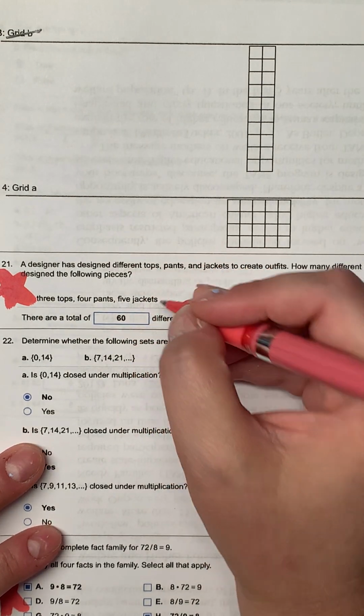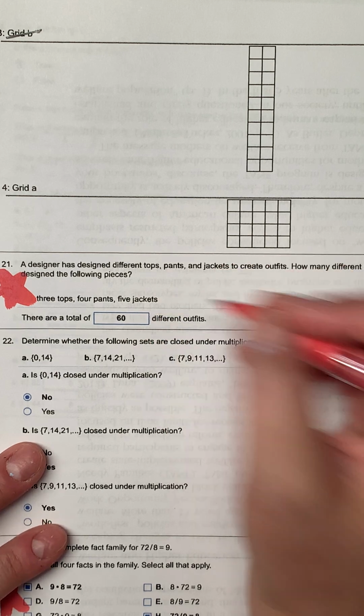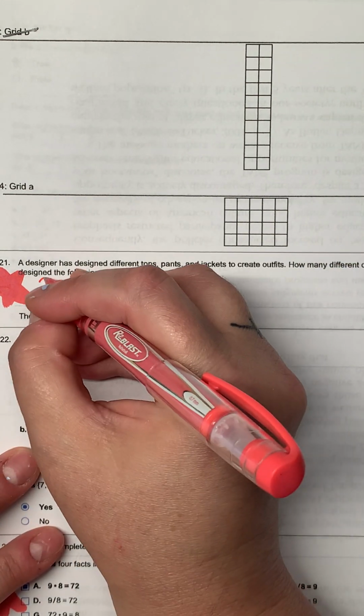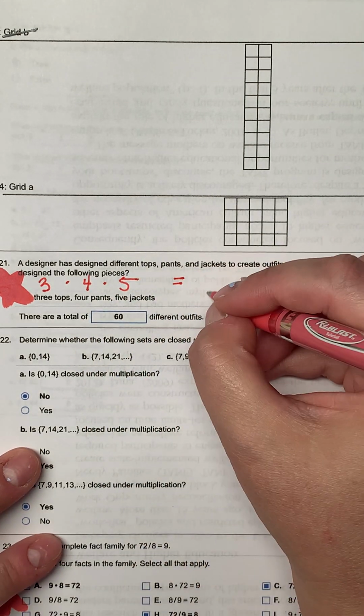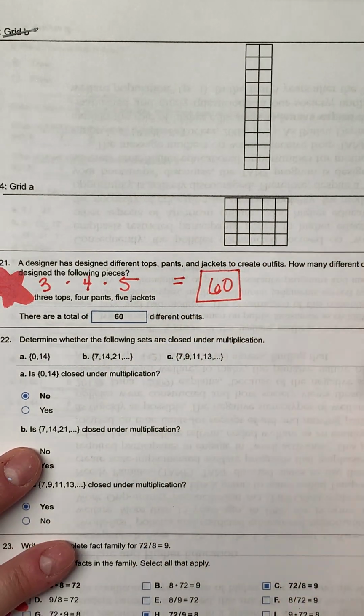Okay, I think this has been on a test. I think maybe all 3 tests accidentally. But you just multiply these together. 3 times 4 times 5. And that makes 60. Woohoo!